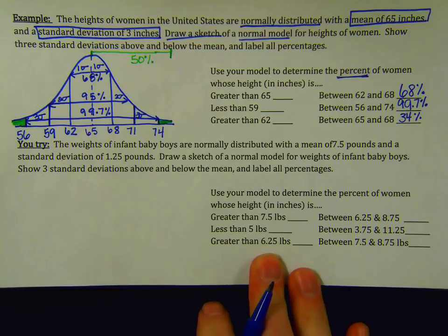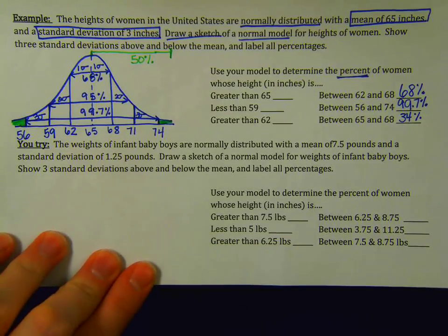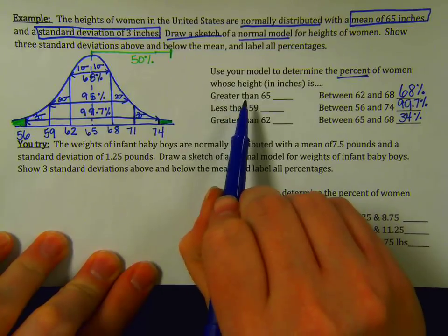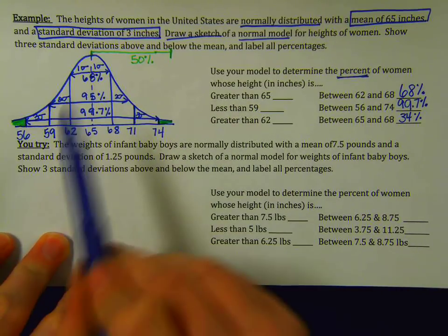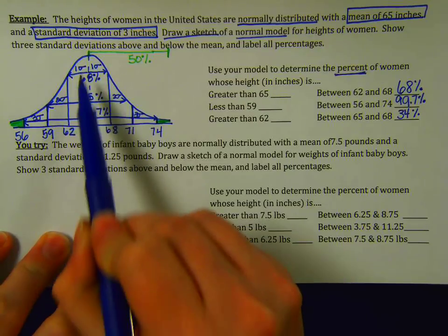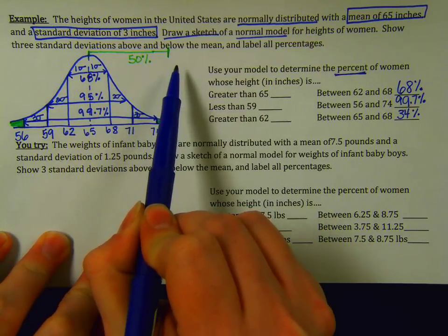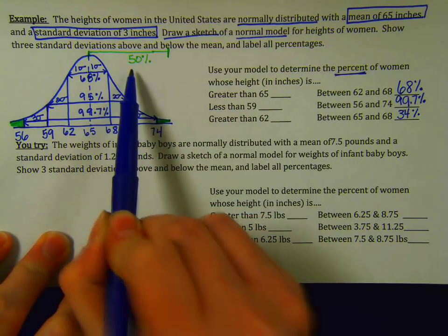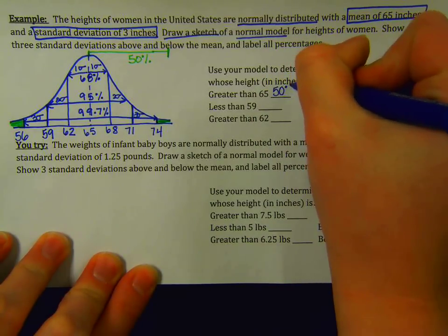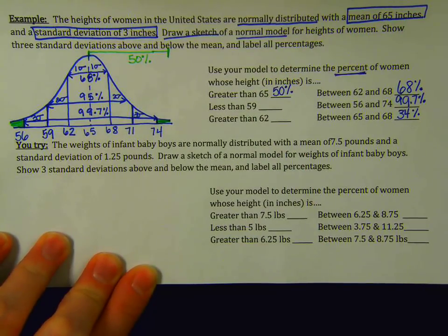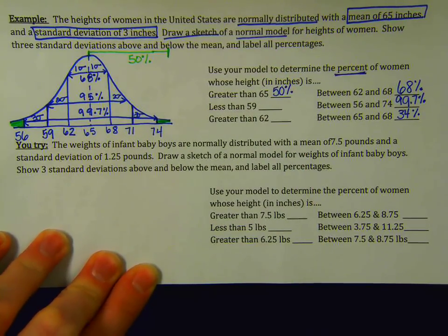Okay, so we're half done. That was pretty easy. Now we have to look at greater than 65. And we talked about that already. So from 65 all the way up, so that's greater than 50%. So 50% of the women in the United States are greater than 65 inches. Makes me feel short.